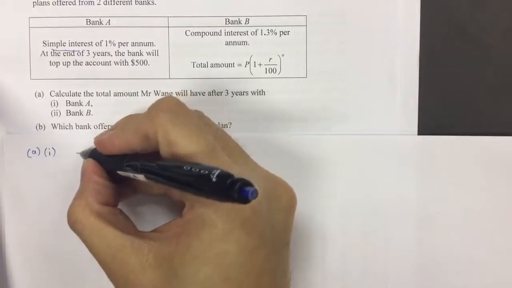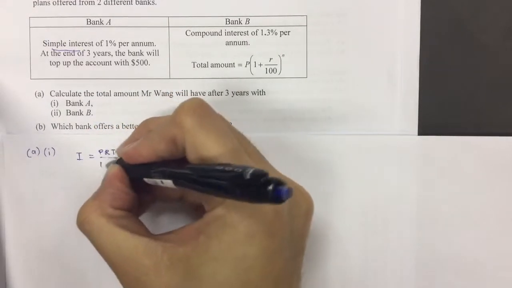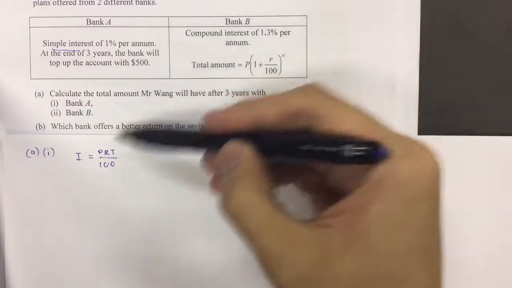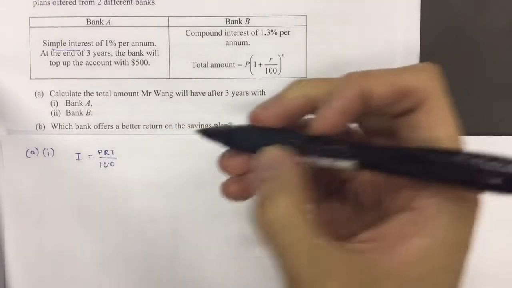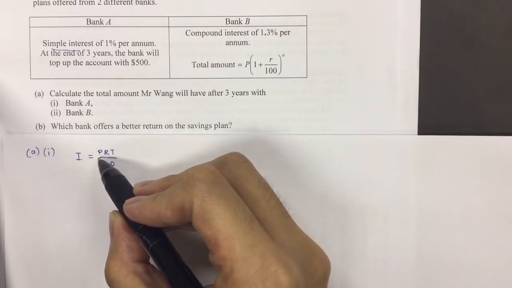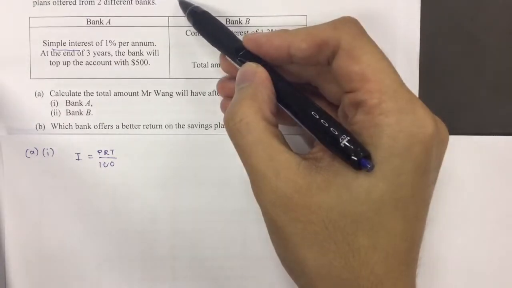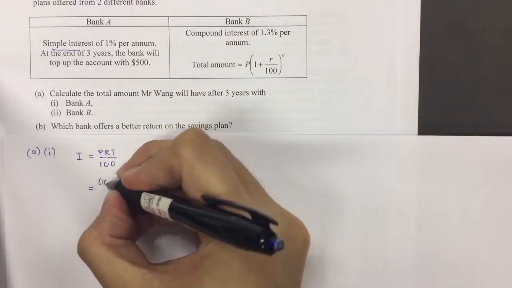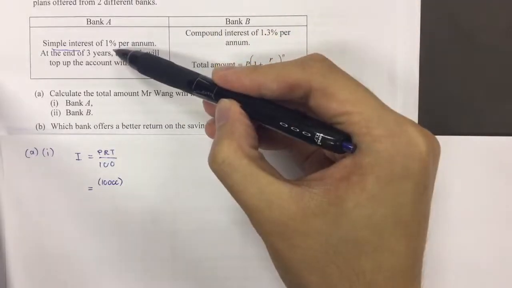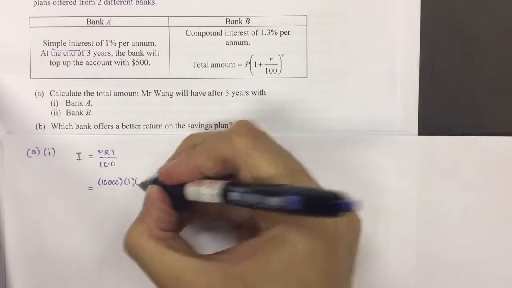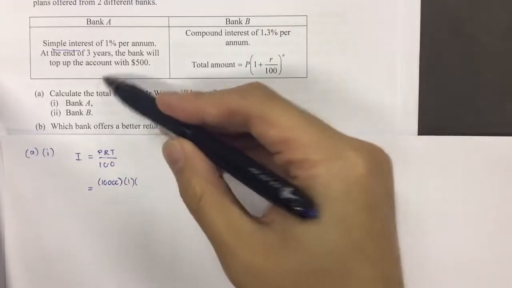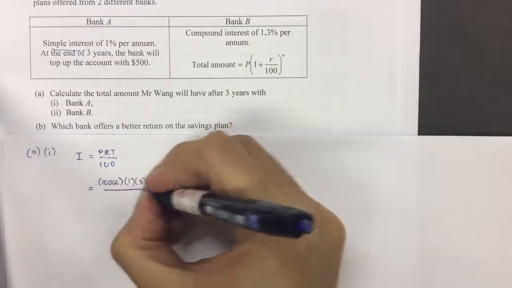Okay, so recall the formula I equals PRT over 100. We're going to identify the different numbers here that fit into the letters. First of all, P stands for the principal sum, which is the 10,000 he started with. So we know P is 10,000. How about R? R is the interest rate per annum, which is 1%. So I'll just put 1. And finally T, how long did he put it into the bank for? 3 years. Okay, so divided by 100.